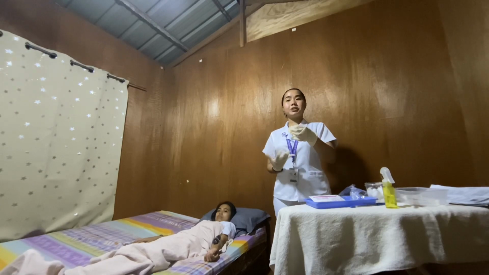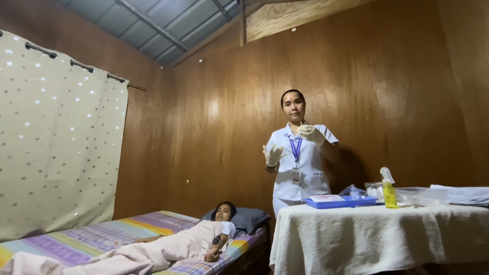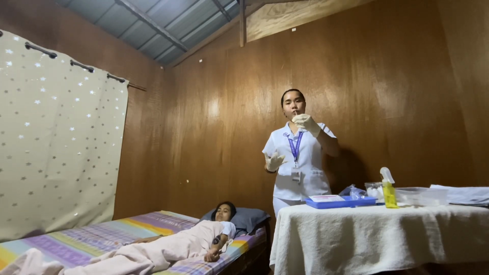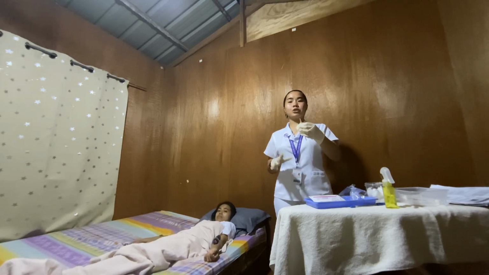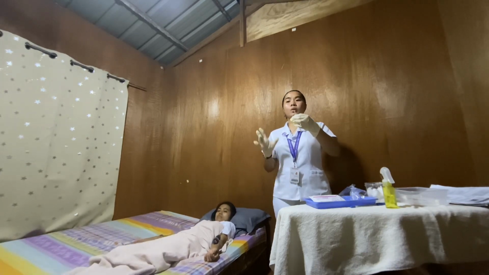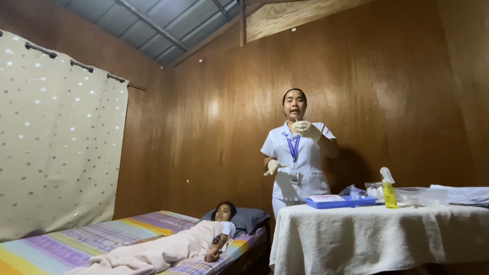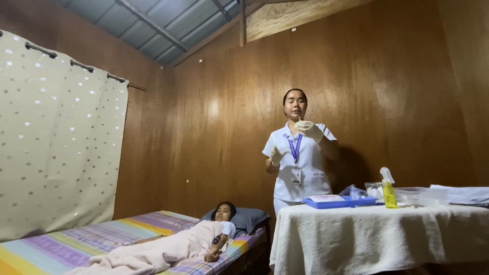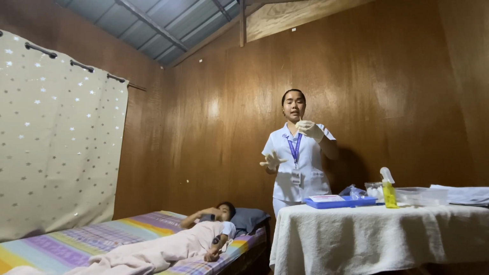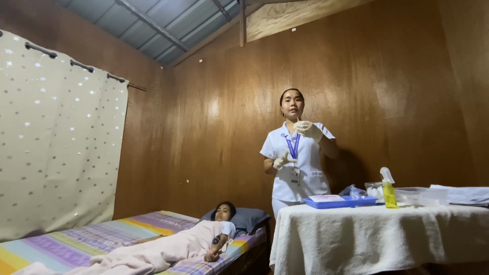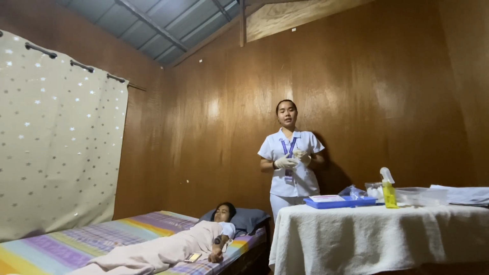Grasp the syringe in your dominant hand close to the hub, holding it between your thumb and forefinger, and hold the needle almost parallel to the skin surface with the bevel of the needle up. This is because the possibility of the medication entering the subcutaneous tissues increases with using an angle greater than 15 degrees. Now I will be injecting the fluid.